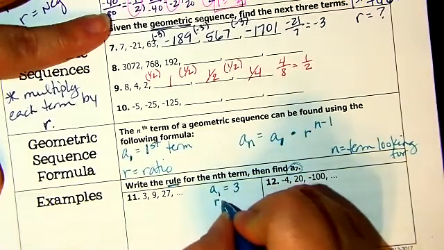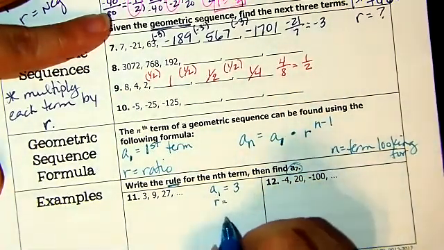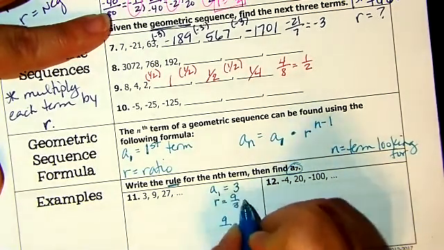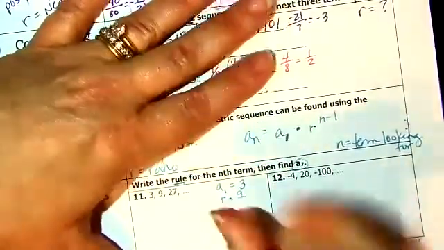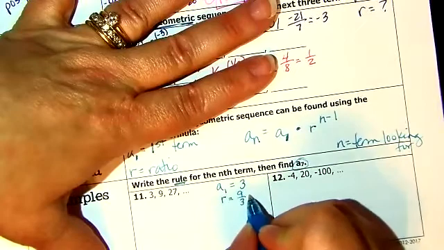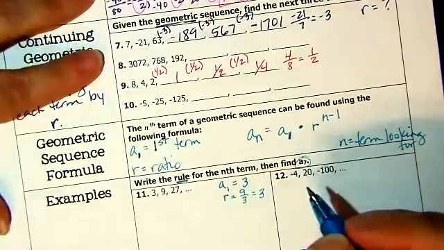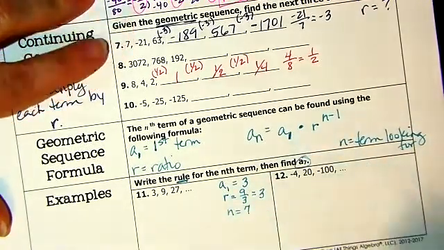I've got to find out what the r equals. Well, in order to do that, I'm going to do 9 over 3, which is 3. So therefore, my ratio is 3. And then my n is 7. I'm looking for the 7th term.